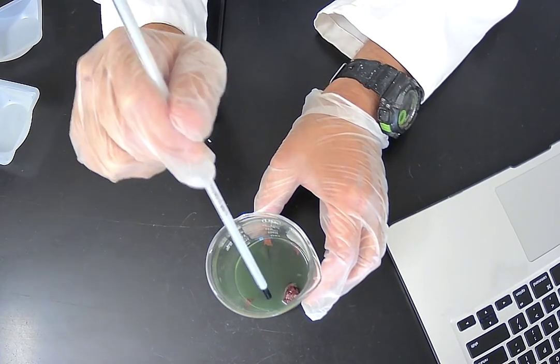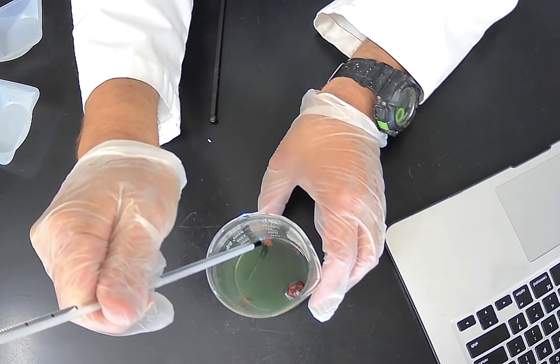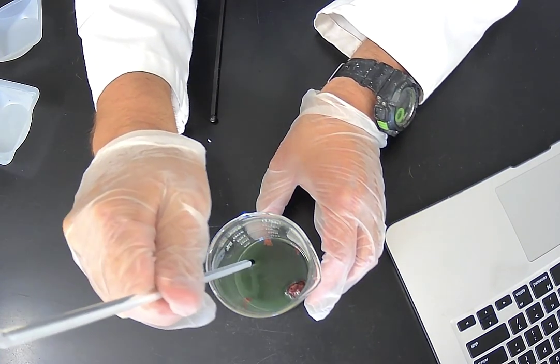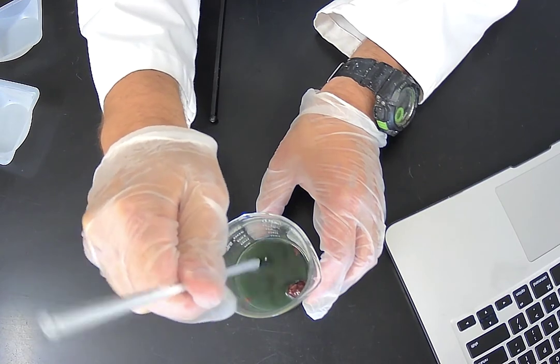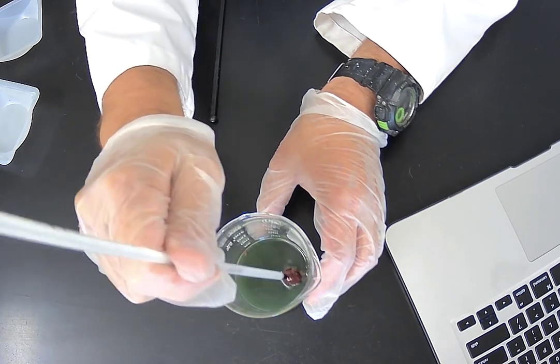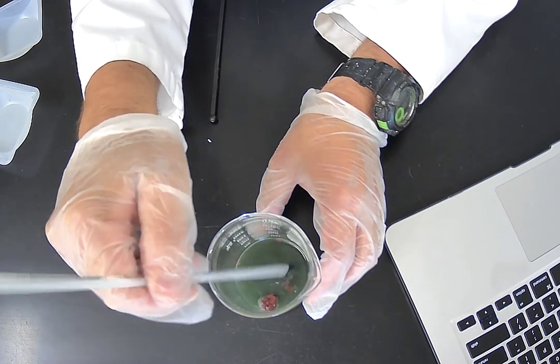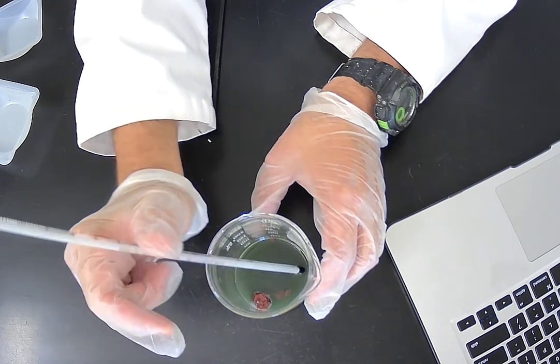You can see the brown chunks right in there. You see that where the thermometer is pointing to? And we no longer have this clear blue solution. We have sort of a greenish, murky color going on here.